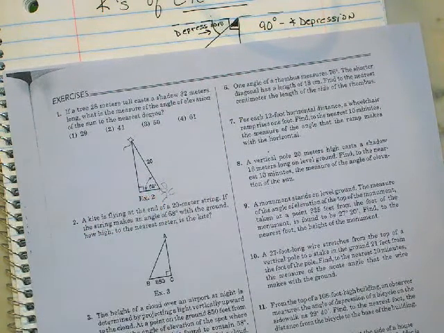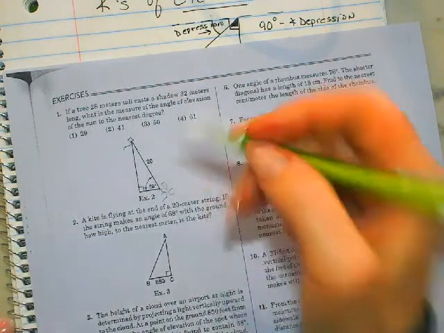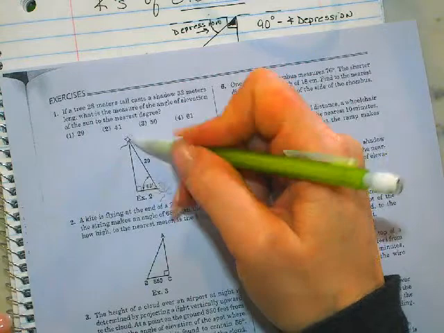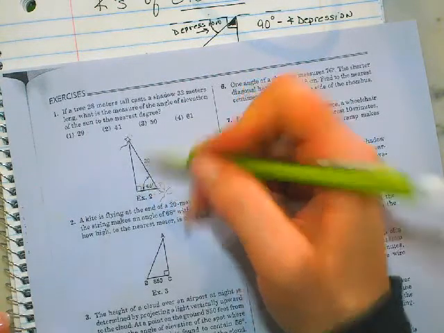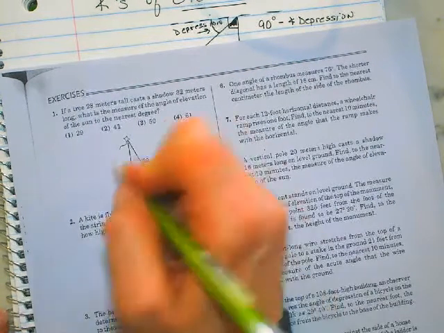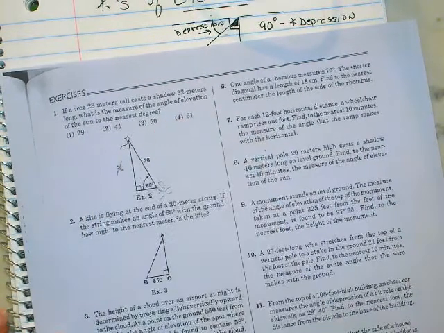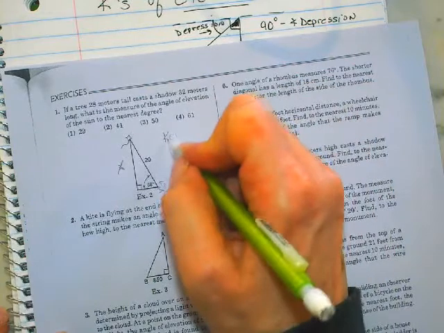20-meter string. If the string makes an angle of 68 degrees with the ground, how high to the meter is the kite? So we want to know how high. Height is always measured with a vertical distance. Height is always going to be perpendicular to the ground. So this is what we're looking for.